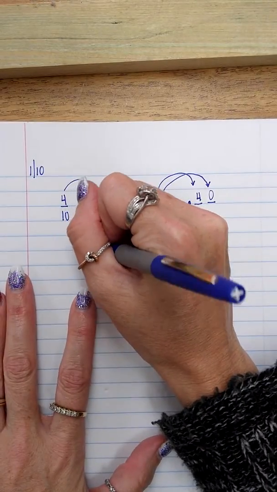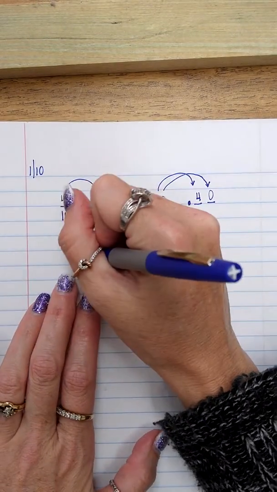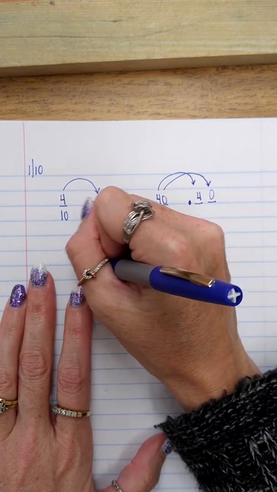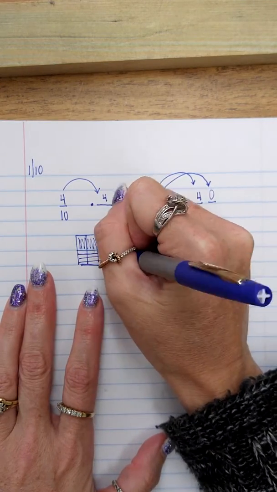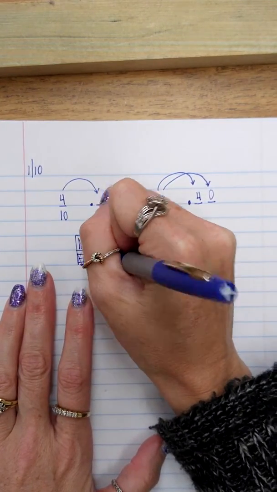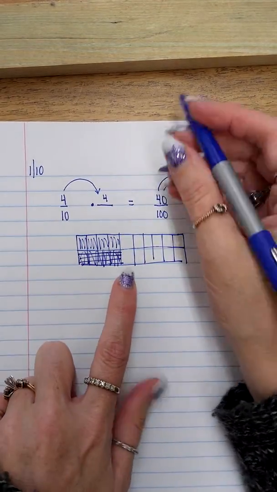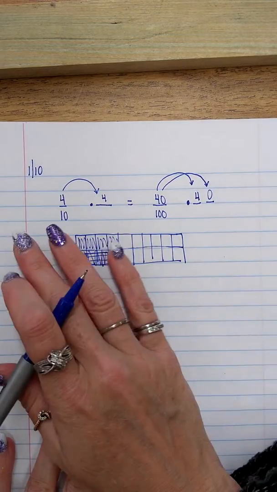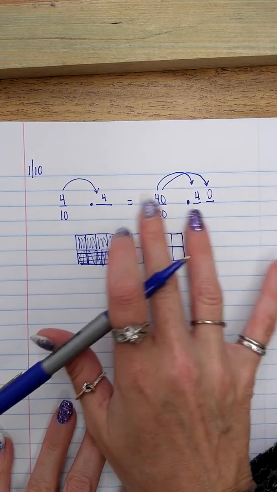So this is 4/10, 1, 2, 3, and 4. And then here, this is equal to 40. And this is here. So they take the same amount of shaded space. This one is hundredths on the bottom. This one is equal to tenths. So we worked on converting fractions and decimals.